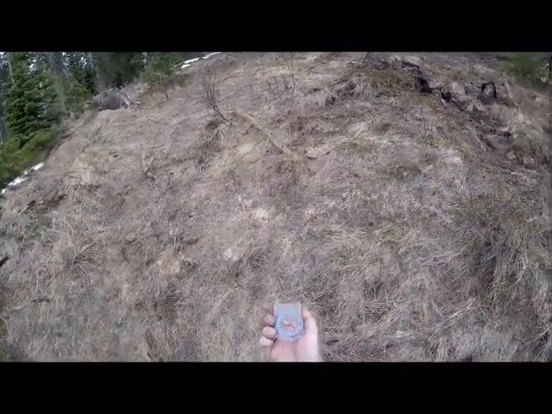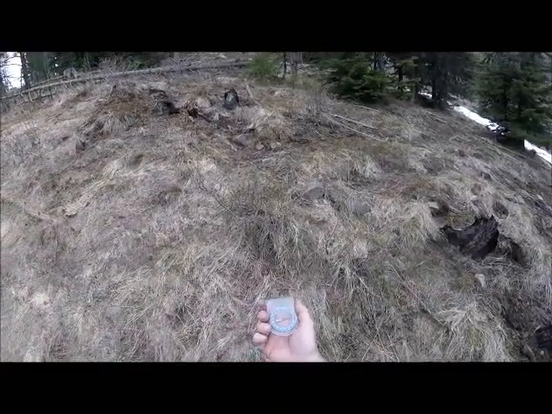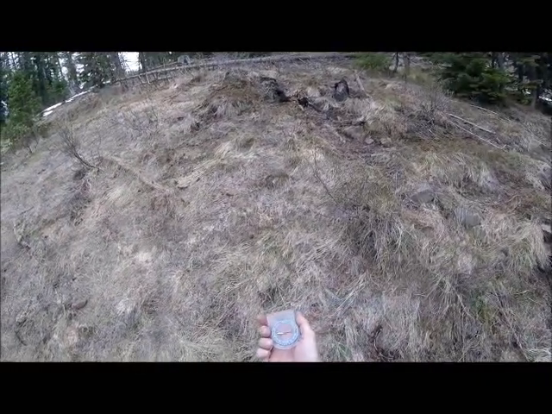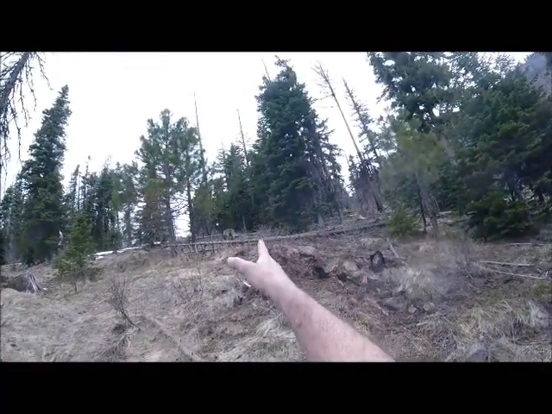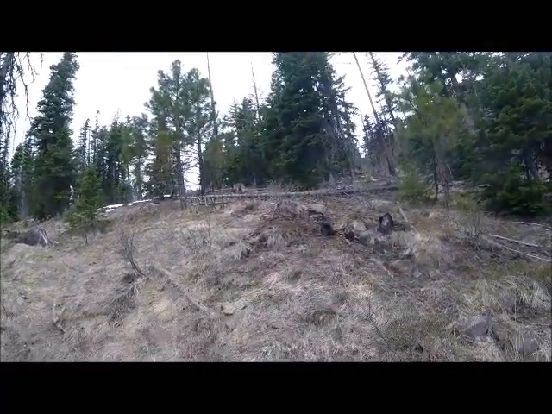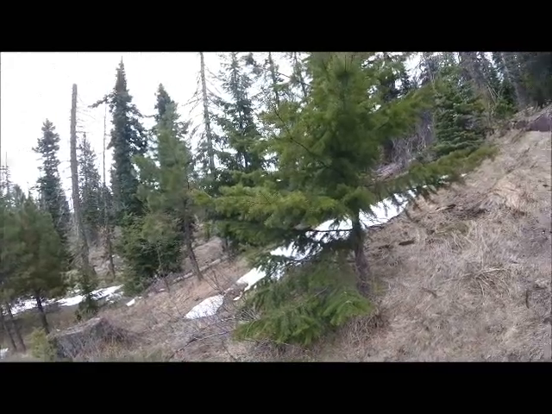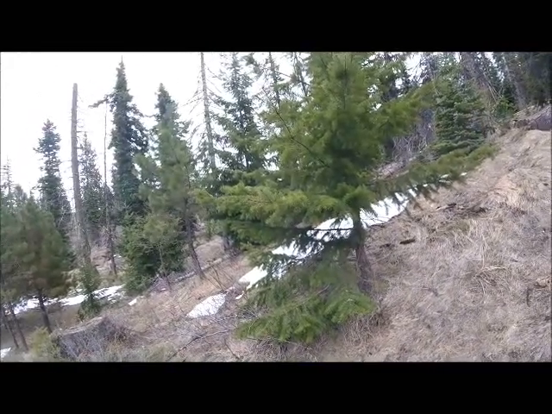So basically, right where that tree, that bald tree is sticking up, it's going to be my landmark. I hear search and rescue, but it ain't me they're looking for.